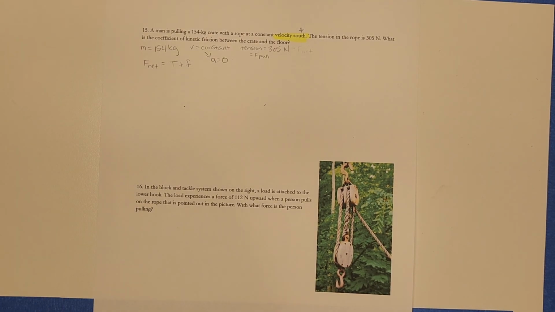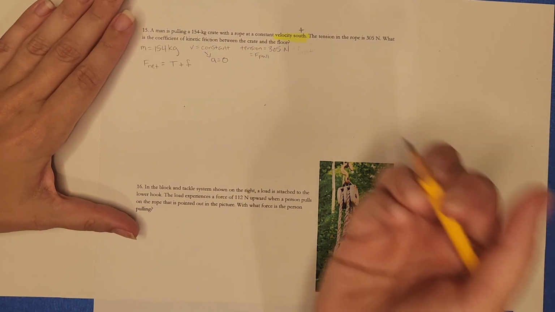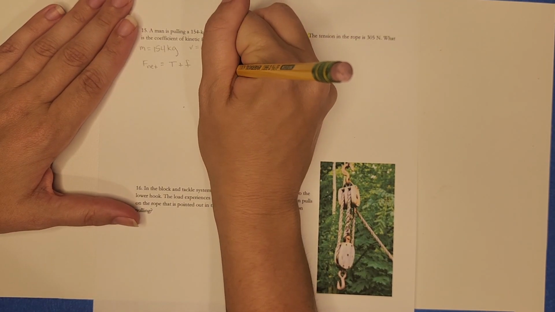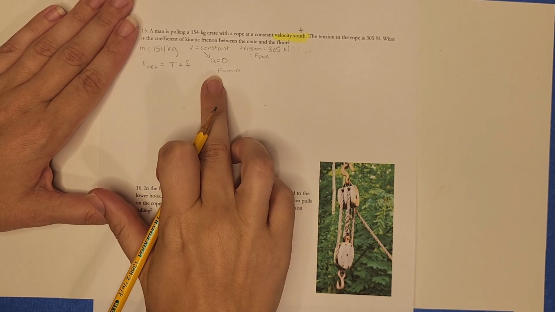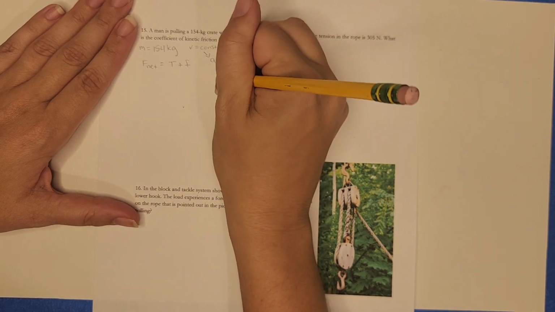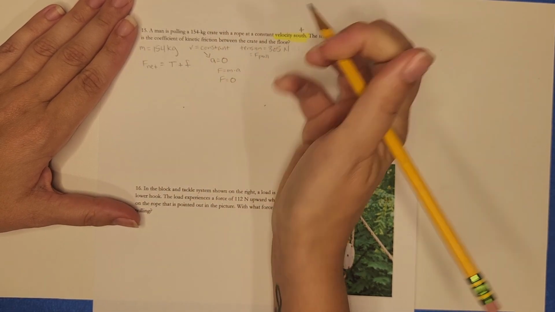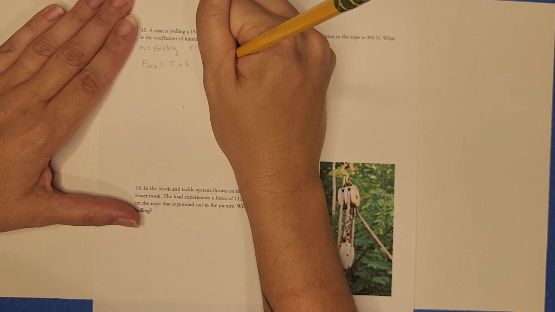It is traveling at a constant velocity. There's no acceleration. Well, then if we have force equals mass times acceleration, that means that the net force equals 0, right?